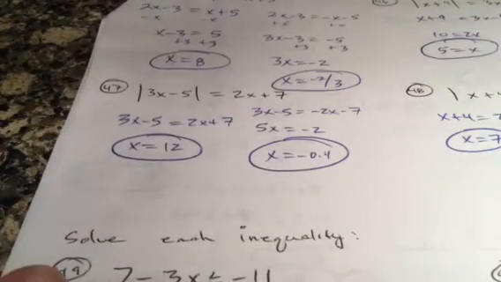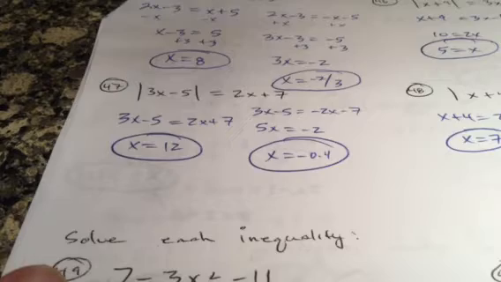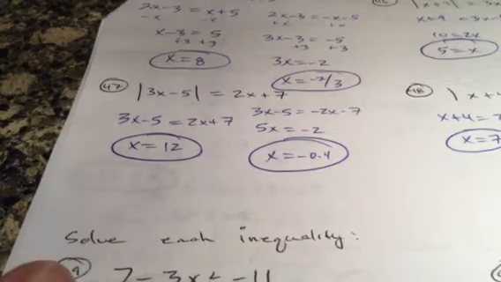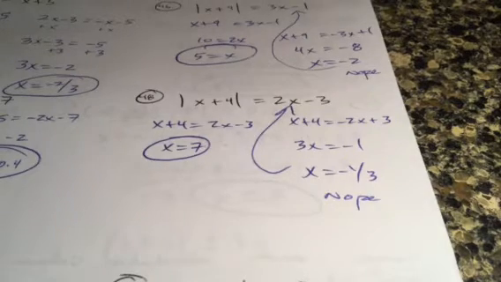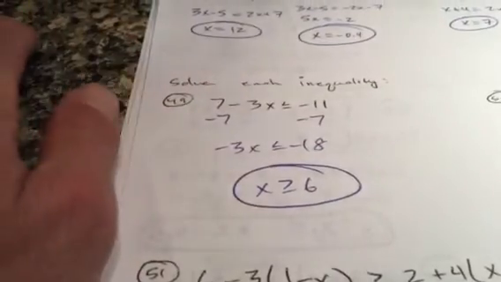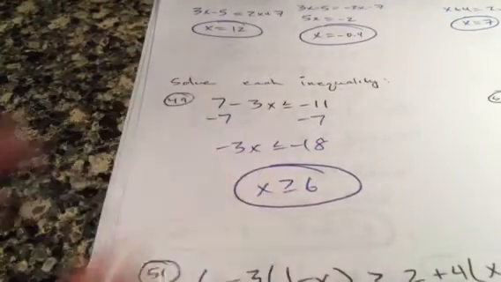All right, both those answers work. Give you positives on the right side. 48, negative 1/3 does not work. I believe we did 48 in class. X equals 7 is the winner. 49 is really easy. Just subtract 7, divide by negative. Hashtag flip that sign.